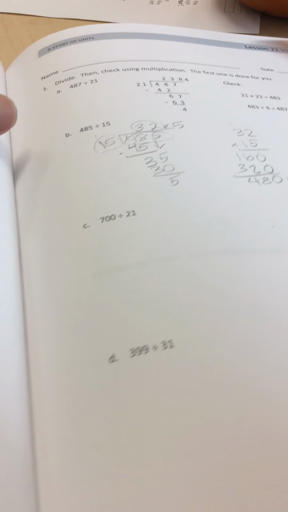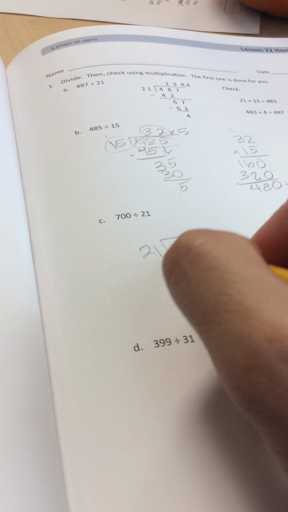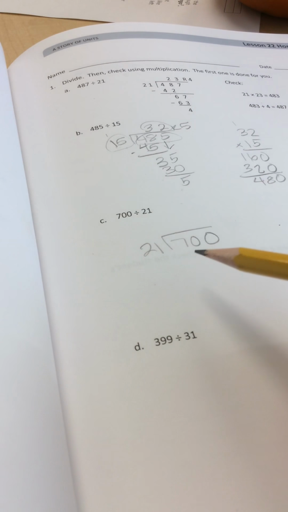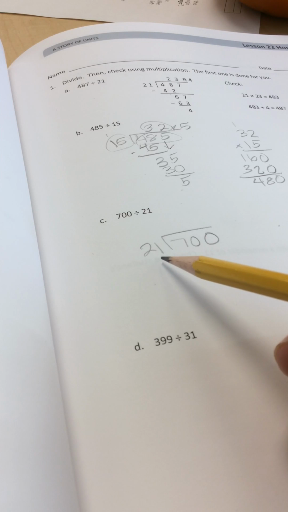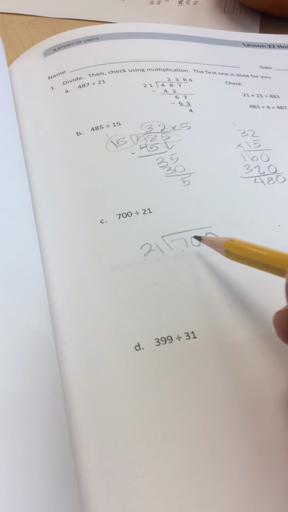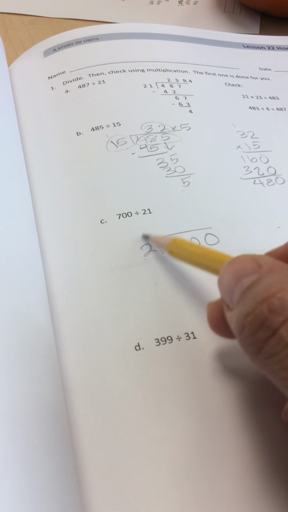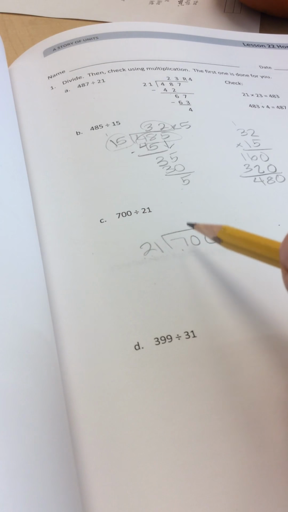Let's see, we'll go on to letter C as well. So 21 into 700. So we know that 21 is pretty close to 20. And, well, let's back up. We know that 21 doesn't go into 7. We know that 21 does go into 70. But we know that 21 goes into 700 more than 10 times. So we're going to pick 21 into 70.